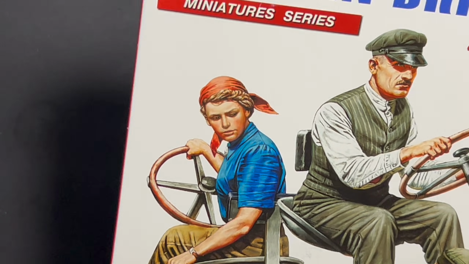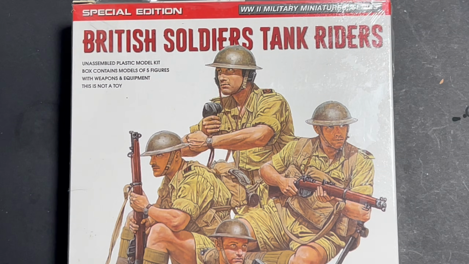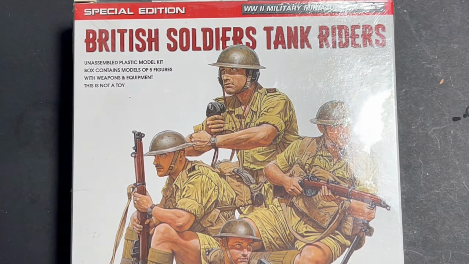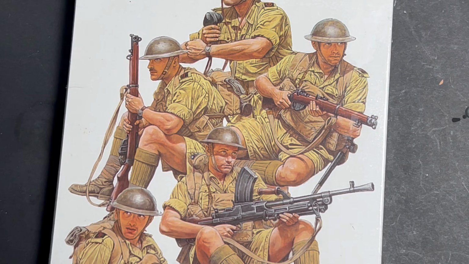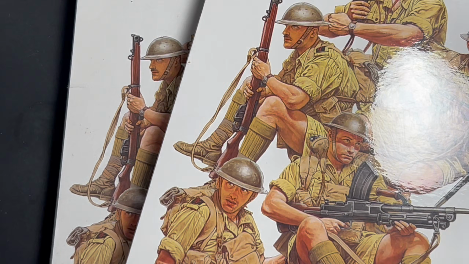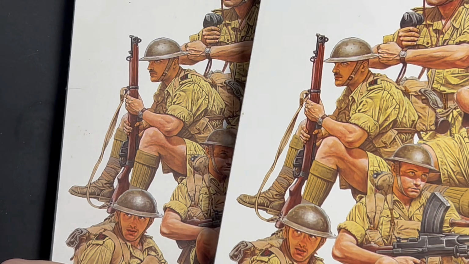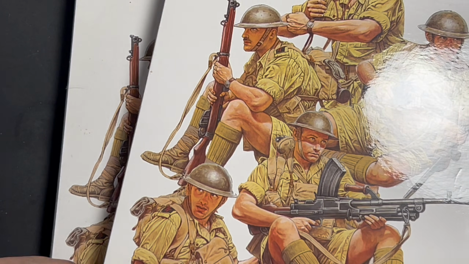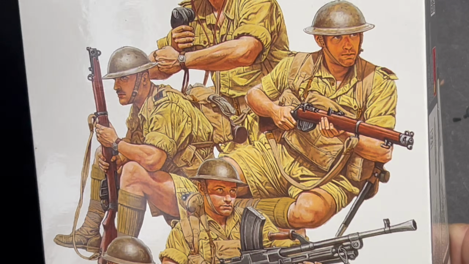I'll give you another example. If you're doing a Firefly diorama, chances are you're going to use that set. That's the British tank riders. But so is everyone else. In fact, I didn't know, I've got two of them. And I've probably, again, just used one figure or a couple of figures, and the rest just pile up on your shelves.